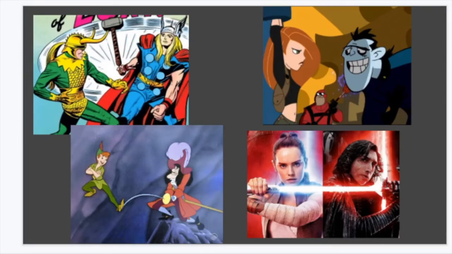So to the right of that is Kim Possible and Dr. Drakken, orange and blue, very, very blue. So just classic villain hero dynamic. Same thing with Peter Pan and Captain Hook. And then in Rey and Kylo Ren, white and black aren't strictly complementary. They're not on the color wheel. They are opposites. But there's obviously she's the light side of the Force, he's the dark side of the Force.